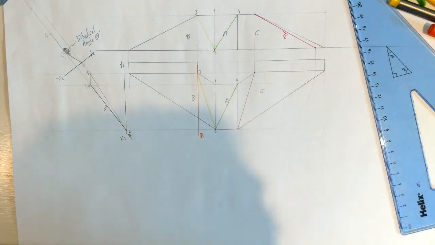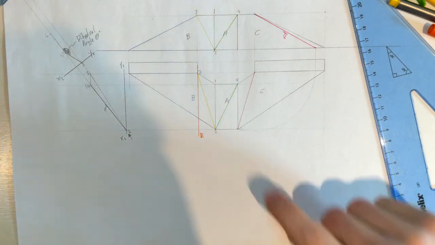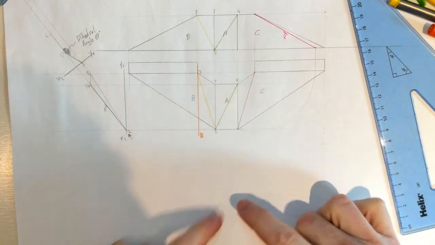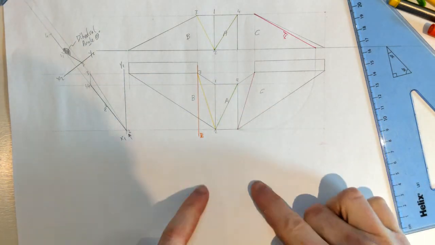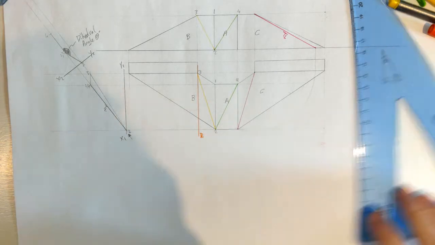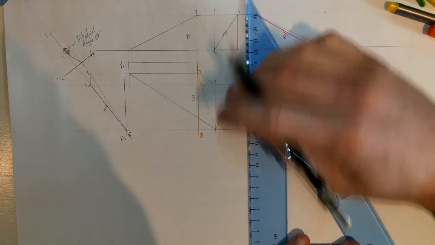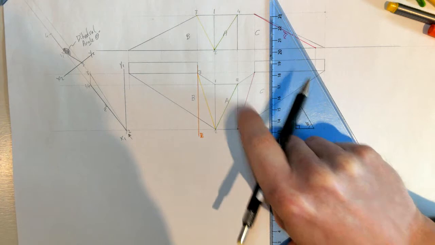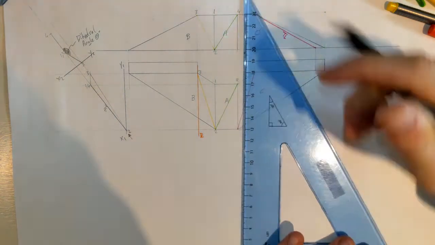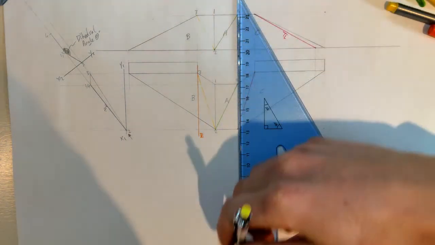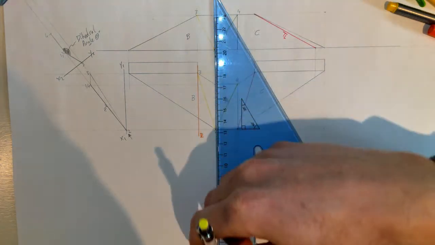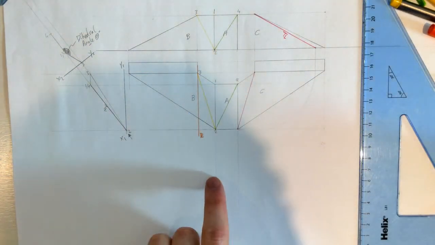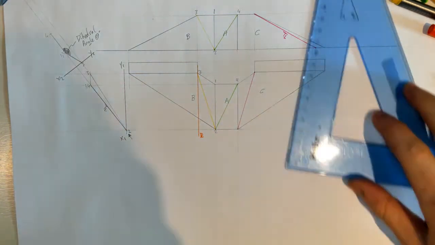Now, my next step then, I need to draw the one-piece surface development of it. I'm going to begin with surface A, and I'm just going to draw that down the bottom, directly underneath there. The width of surface A, I can see it exactly, so I'm just going to drop that straight down there underneath. And my line 1, 4, I'm just going to keep that horizontal.